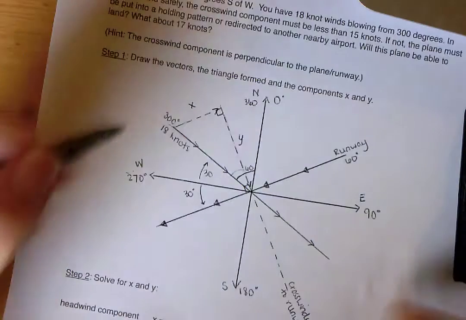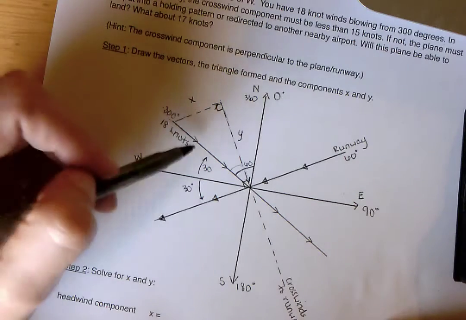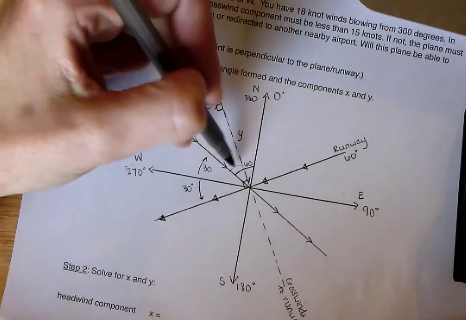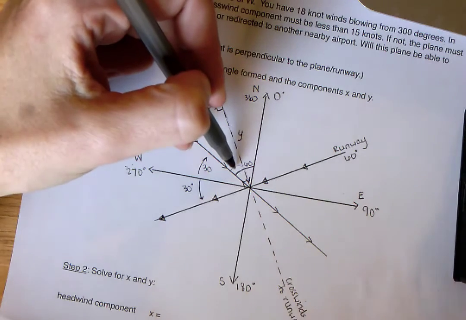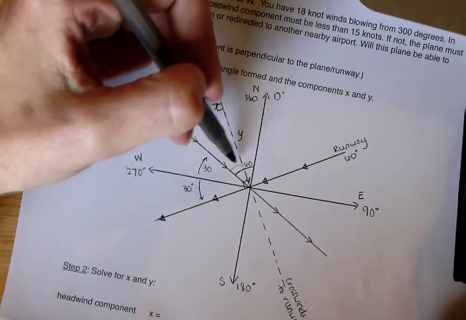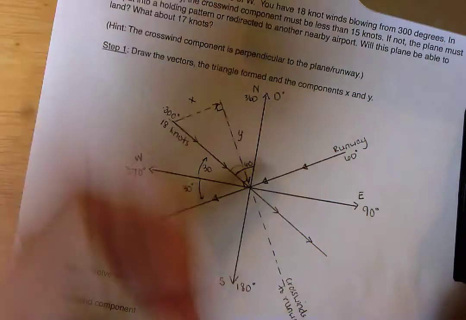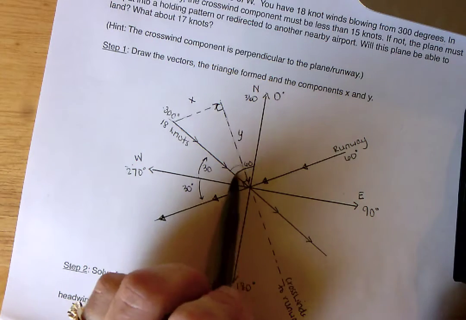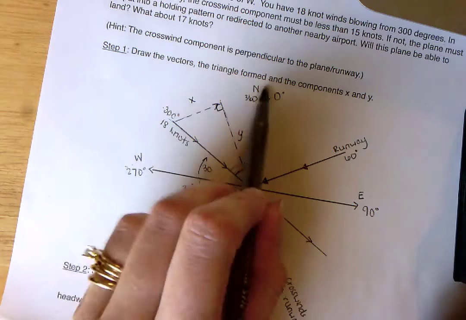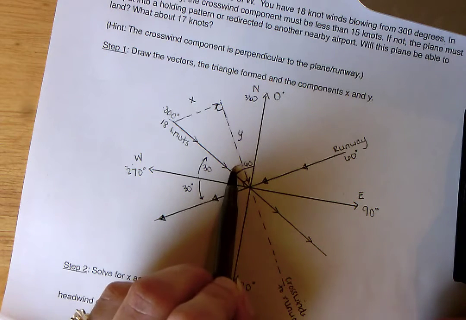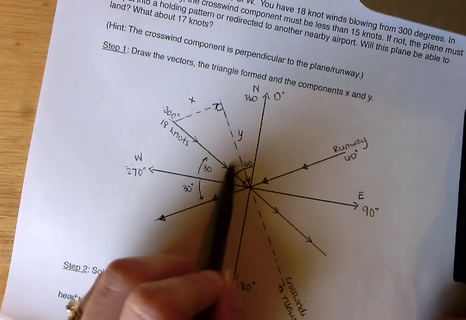So what we have to do is we have to use the idea here that we've got, again, this triangle. How do we know this angle right here? That's a good question. We know that this is 30. We know that from here to here, if it's 300 to 360, we know that's 60 degrees. But really the question is, how do we know this angle in here in the triangle?